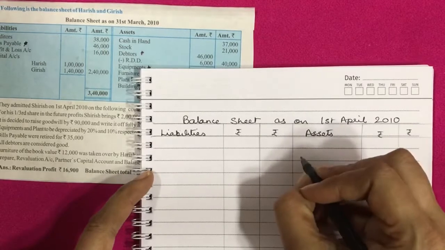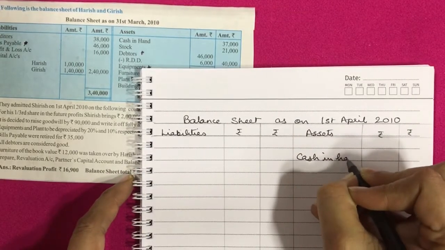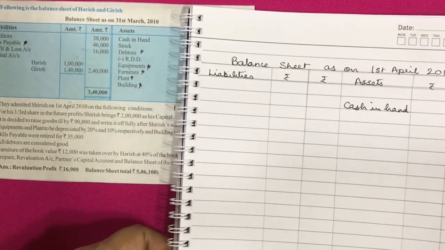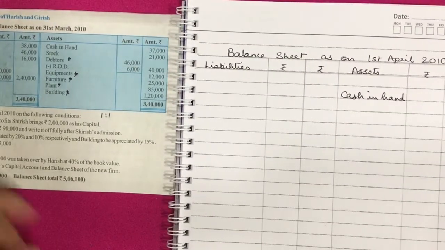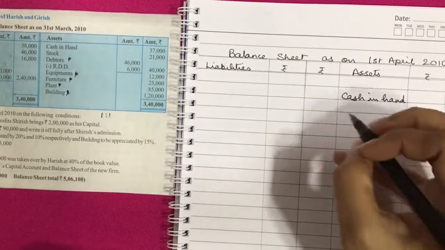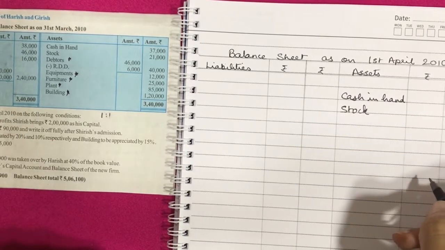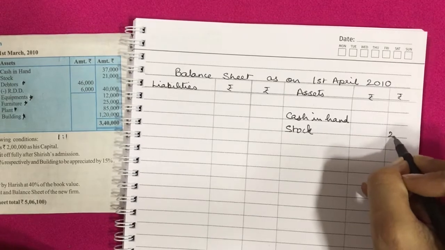So just write cash in hand, but the amount we will write later. Okay. After that is stock. What is the value of stock? Is there any adjustment for stock? No. So write down here stock. No adjustments, directly in the outer column 21,000.